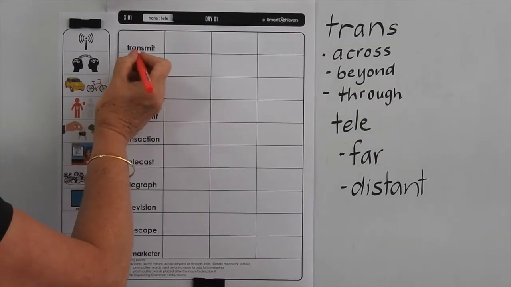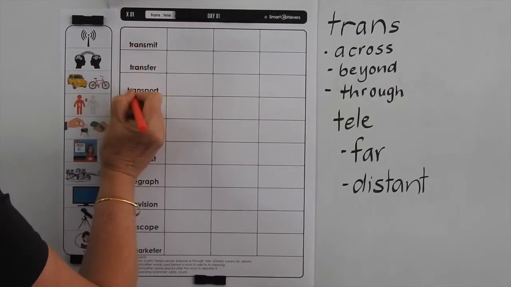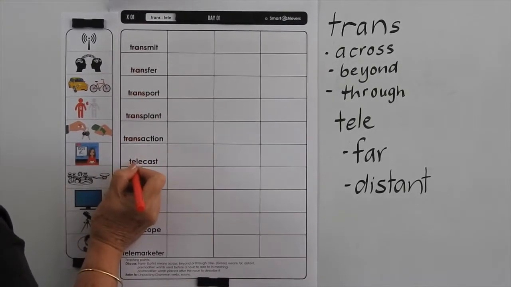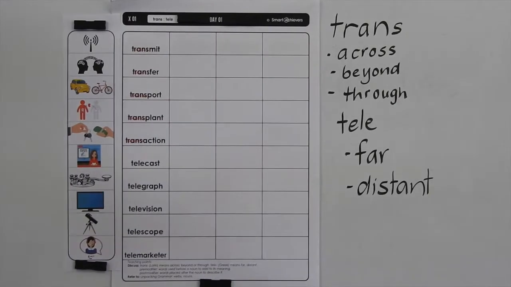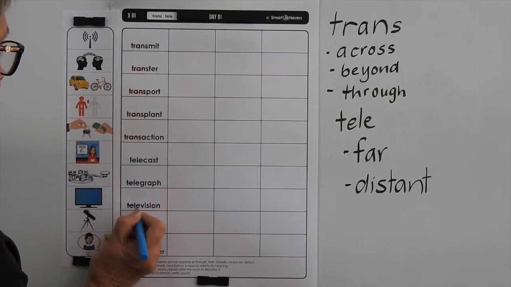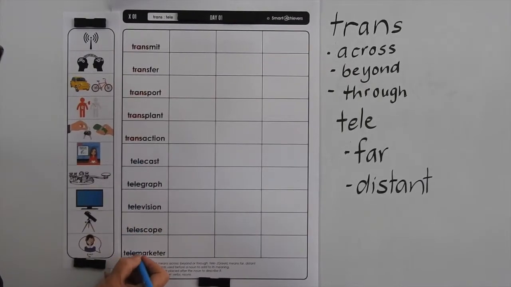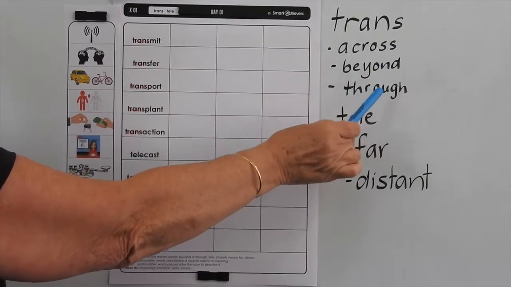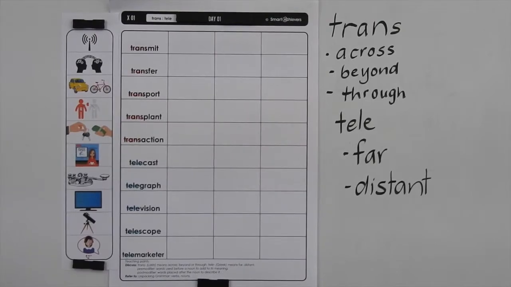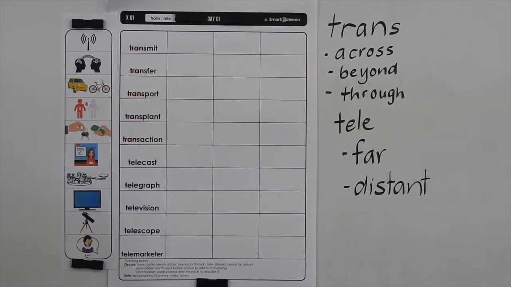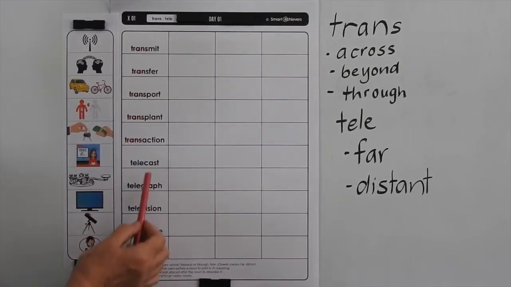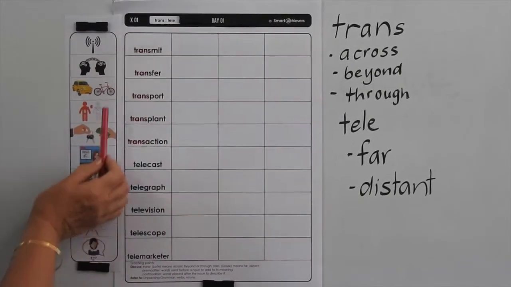In this list we're adding the prefix trans to some root or base words to start, and then change colours with the highlighter and highlight the tele, so the prefix tele is being added to these other root words. So trans means across, beyond or through, and tele means far or distant. So you could also go through with another colour and highlight any of the other parts of the words that you may find difficult, so that you can ensure that you can spell them easily.